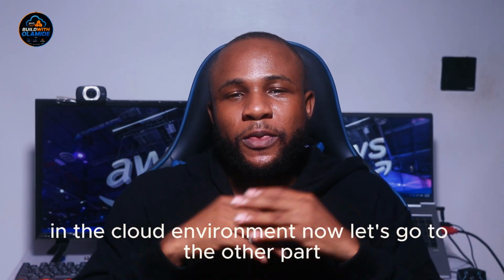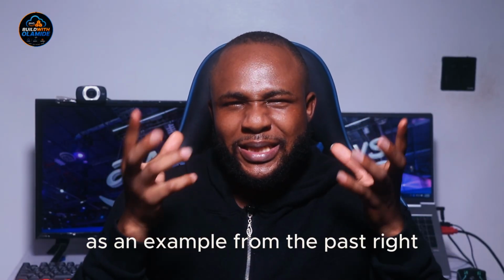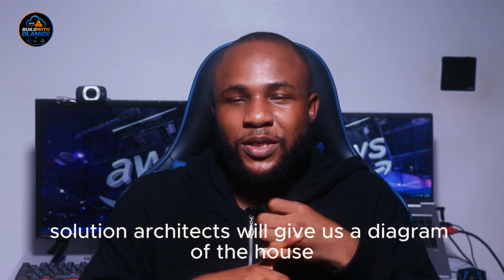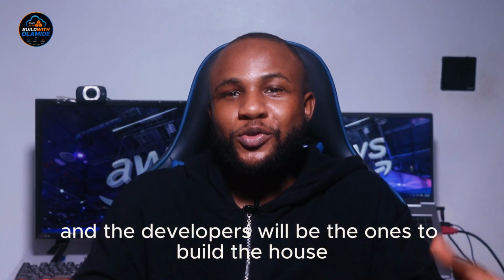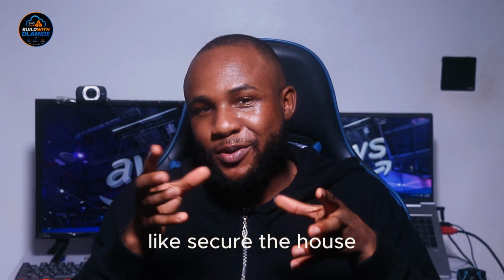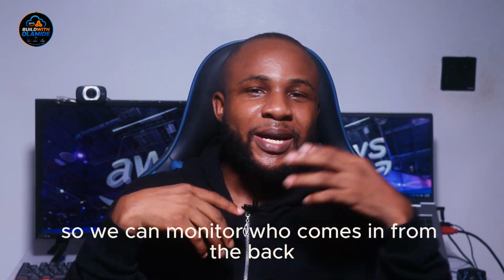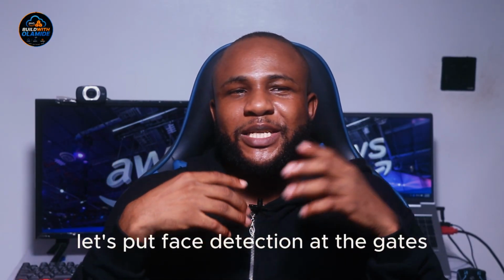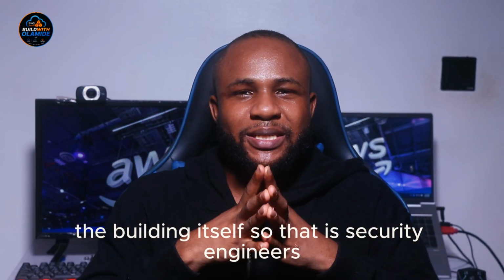Now let's go to the other part, which is security. Let's use the same building example from the past, right? If you have any house you want to build today, remember solution architects will give us a diagram of the house, right? Now the cloud engineers and the DevOps guys will be the ones who build the house completely. Then we now have a security guard that needs to secure the house. So they will want to check, oh, this area, let's install a CCTV camera so we can monitor who comes in from the back. Let's add this kind of gate system whereby it is not easy for unauthorized access. Let's put face detection at the gates. You know, they are more like securing the environment, the building itself. So that is security engineers.